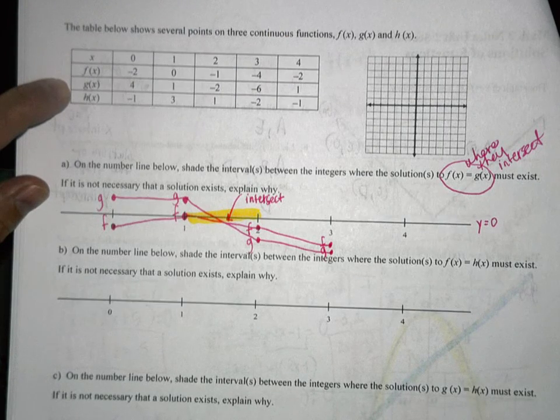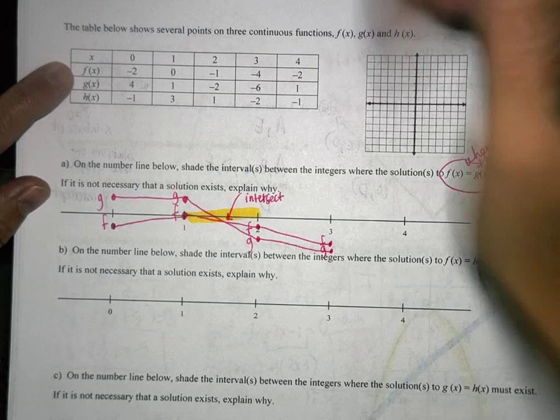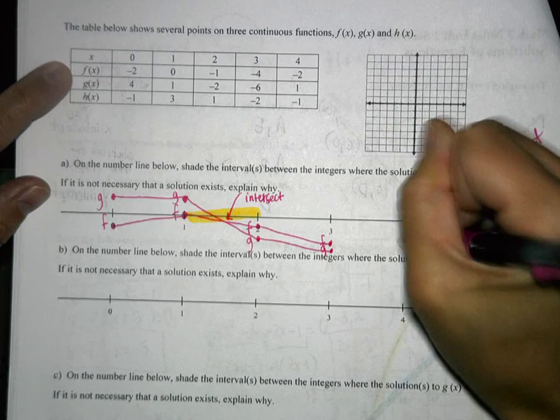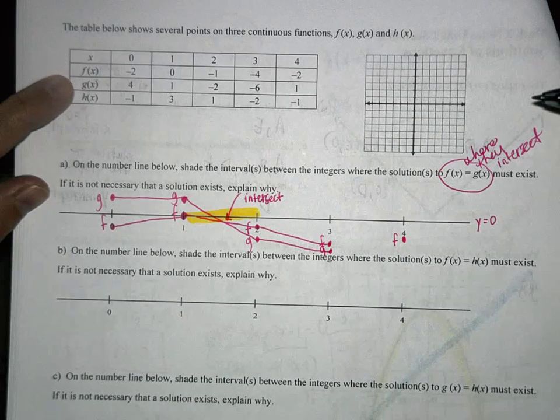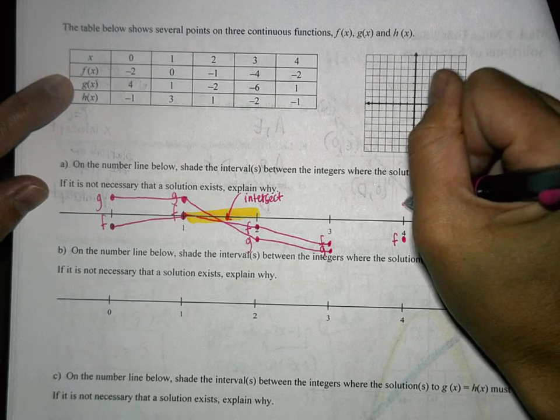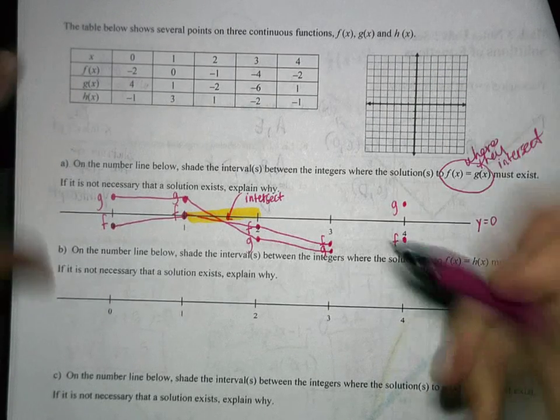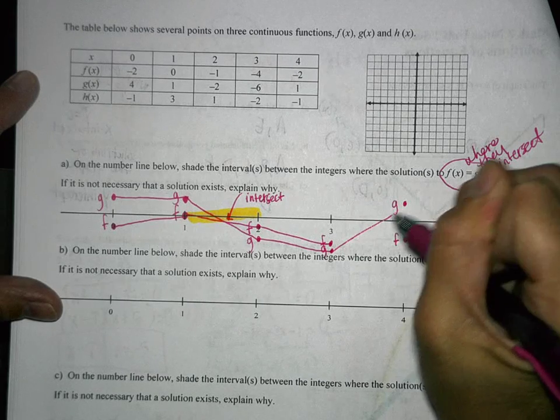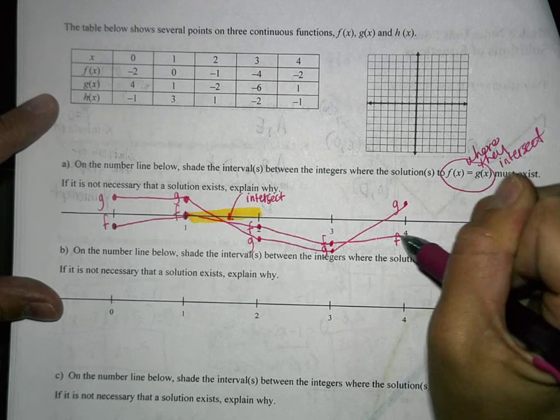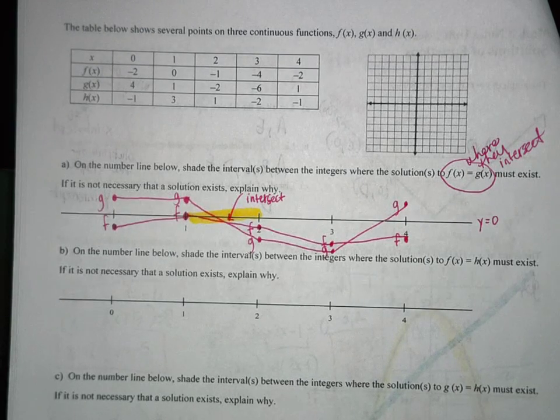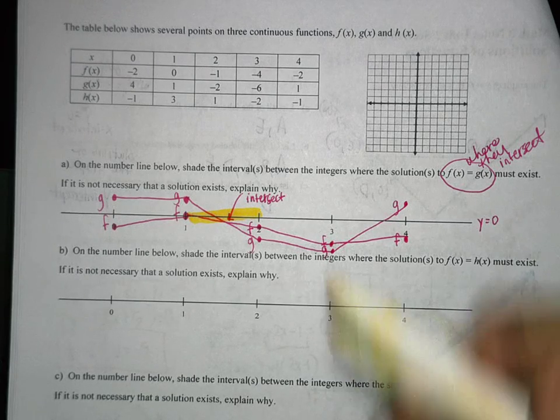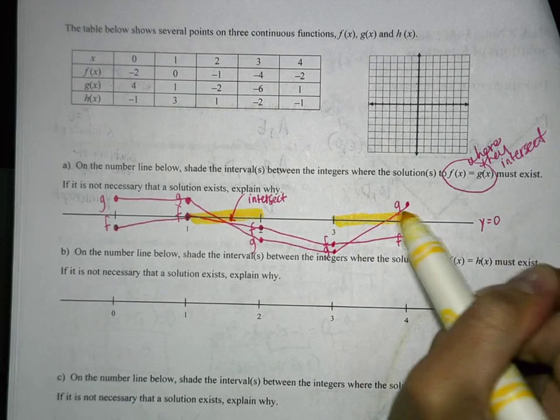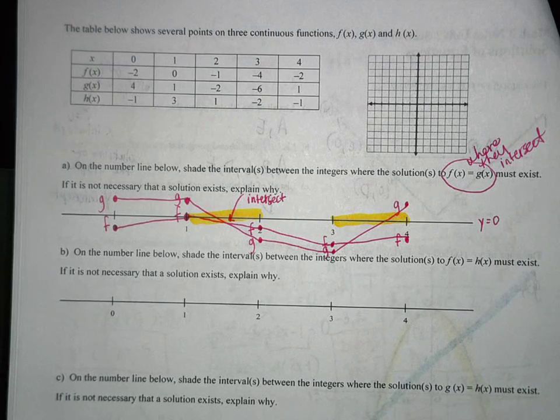And then we go to 4, and F is at -2. So I'm going to put an F for -2. And g of x is at 1. So that's going to go up above, and that's g. And so we connect our g's together. We connect the f's together. And did those intersect? Yes, so that means that there also has to be a solution to this equation between 3 and 4. And that's it. That's your answer. Do you guys have questions?